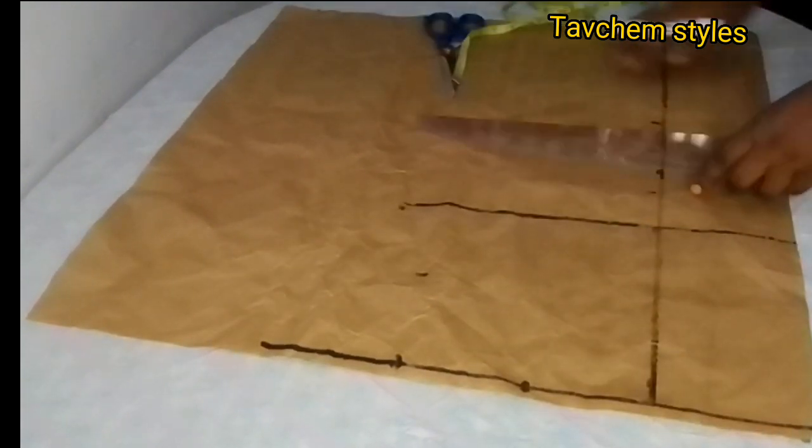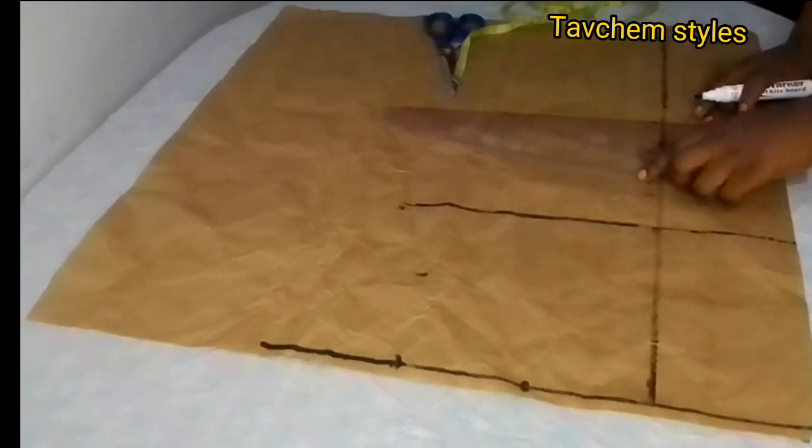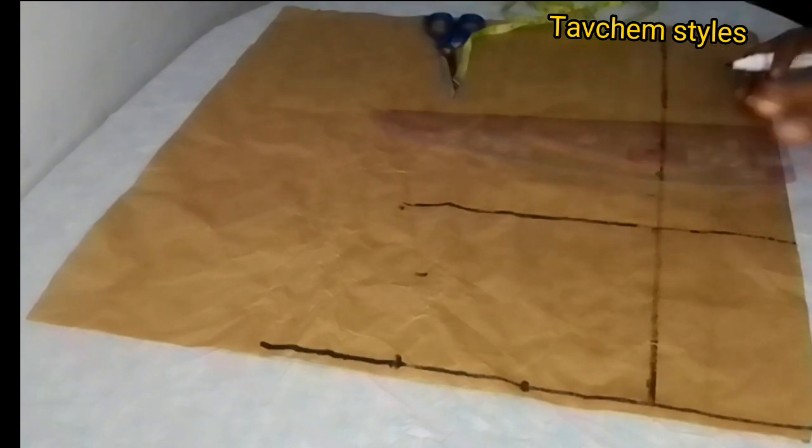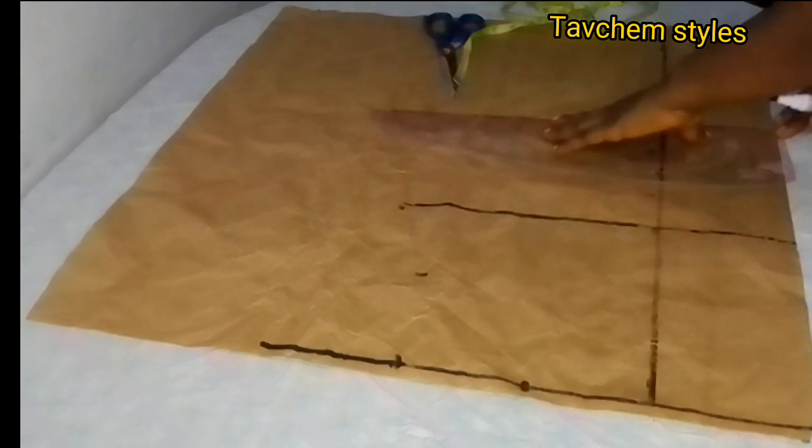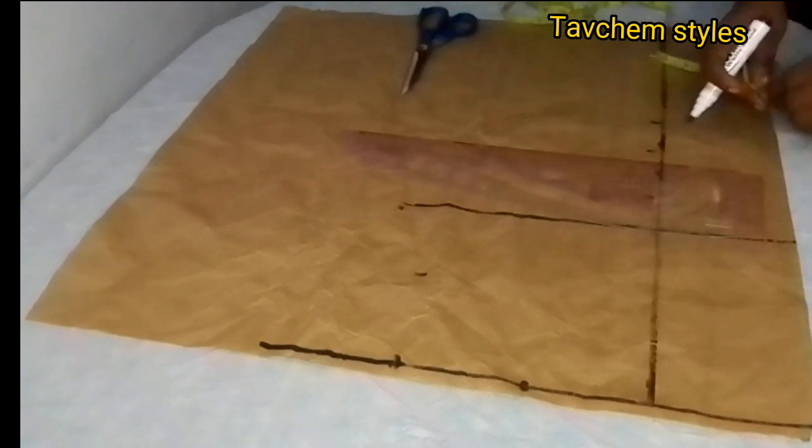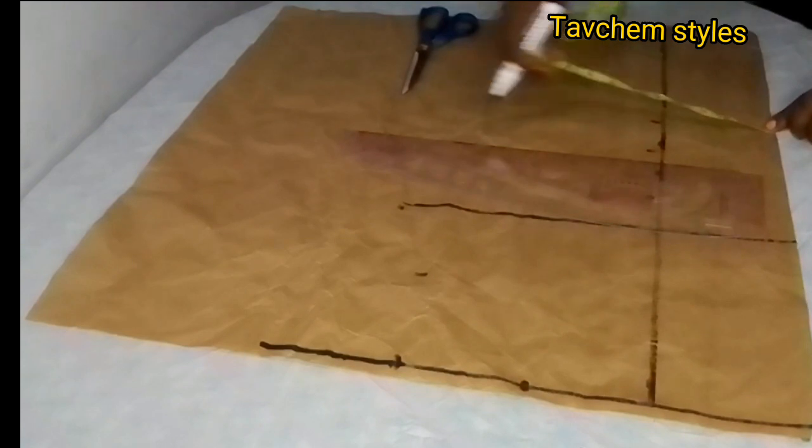Here is the waistline, and the waist, I say, is 36 divided by 4 is 9. Add 4 inches to it, it is 13. Then I'm marking 13 inches for my waist.